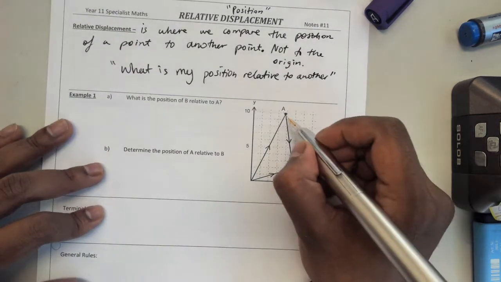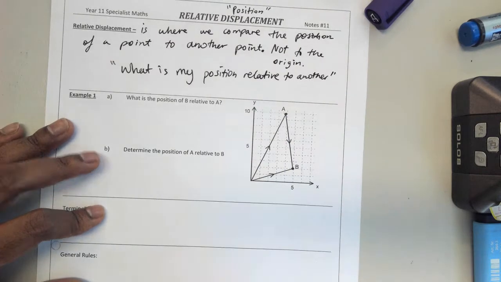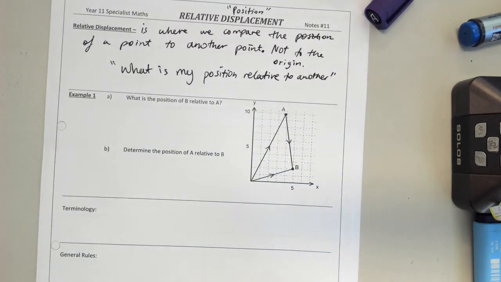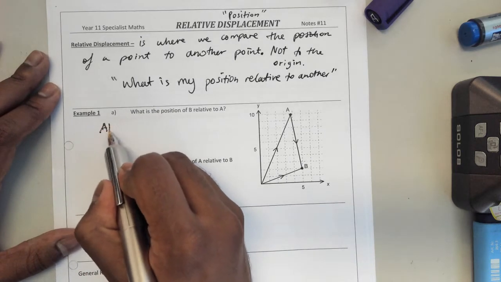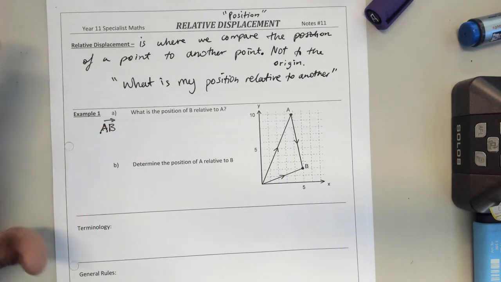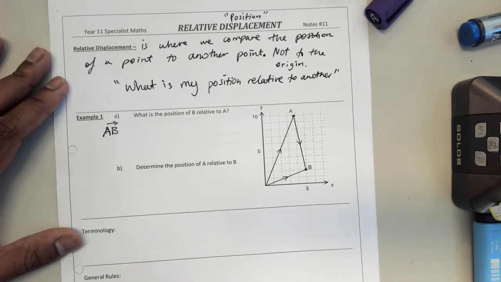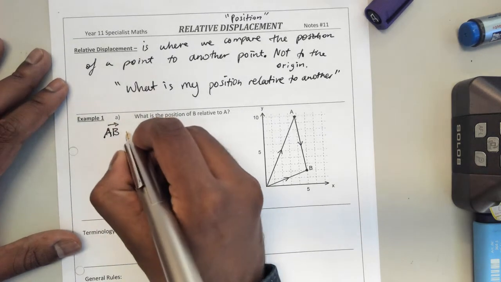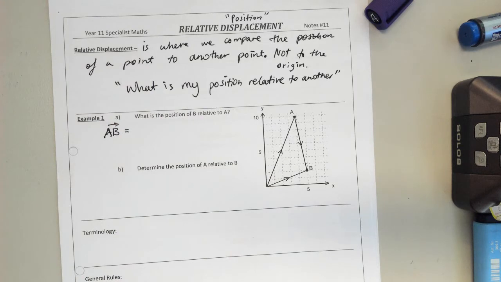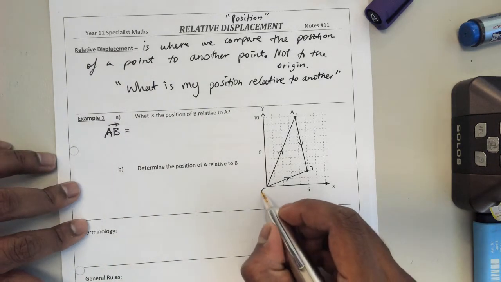So, think about this point A and this point B. What is position B relative to A? So, in other words, if I was at point A, how do I get to point B? Right? So, we basically want AB. If I was at point A, how do I get to point B? Now, how would I figure out the vector AB from my position, from my origin, which is O?